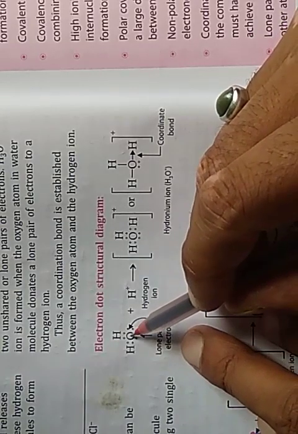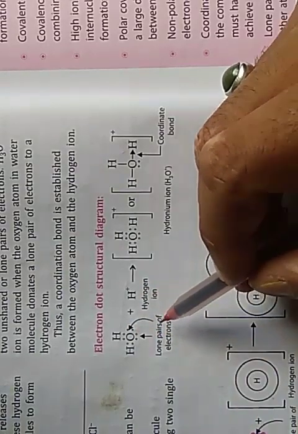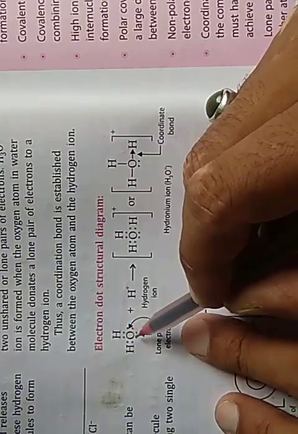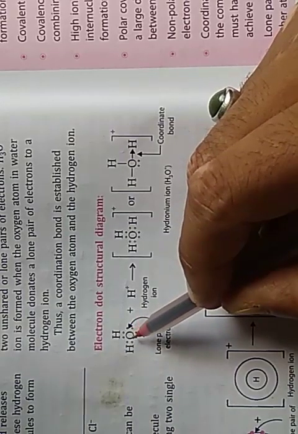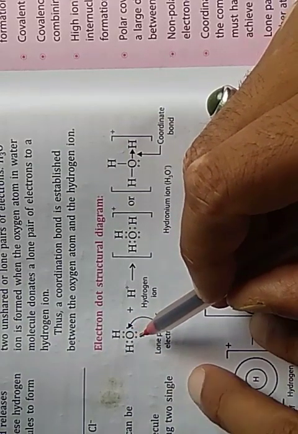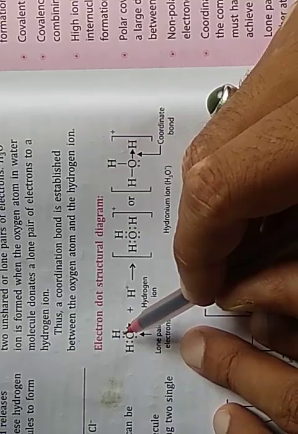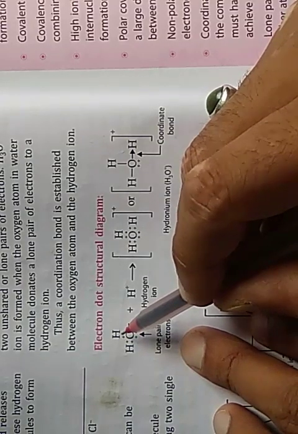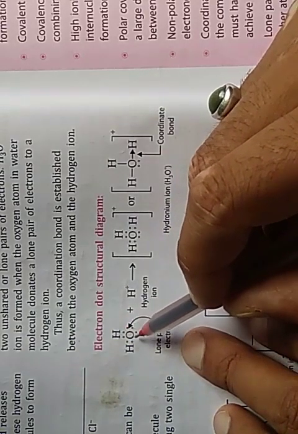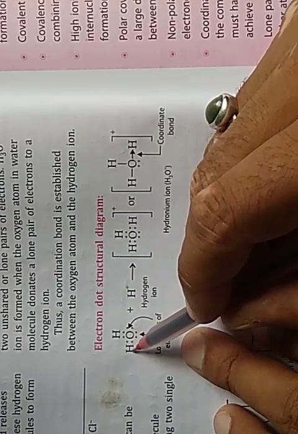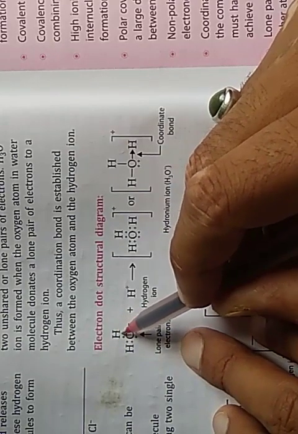So here, 1 oxygen and 2 hydrogens form the water molecule. In the water molecule, oxygen has 6 valence electrons. It requires 2 electrons to fulfill its octet, and hydrogen has 1 valence electron. Hydrogen requires 1 more electron to fulfill its duet. So oxygen and hydrogen share 1 electron, and in this case hydrogen completes its duet.